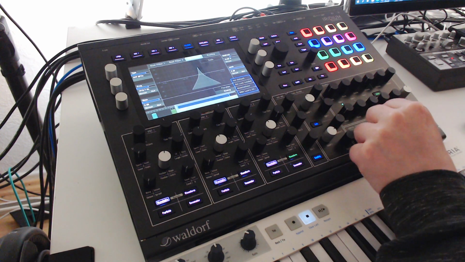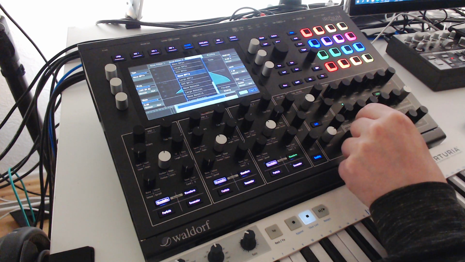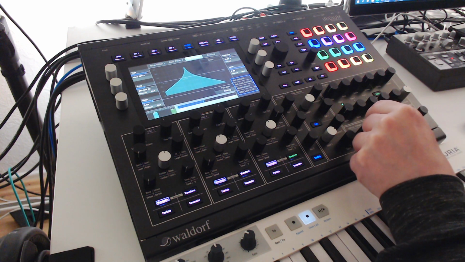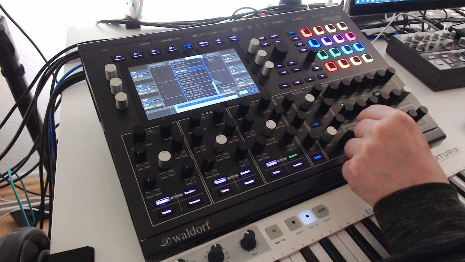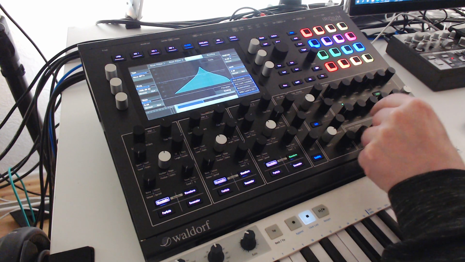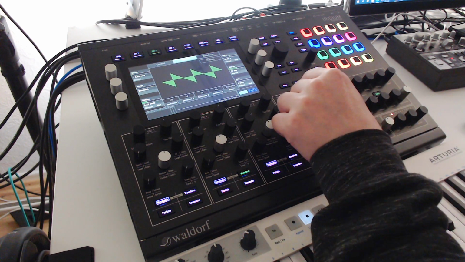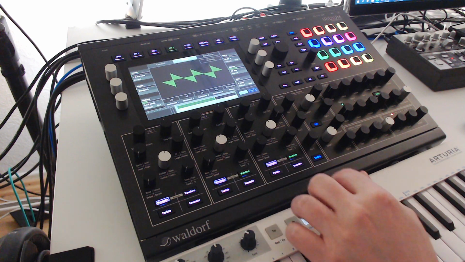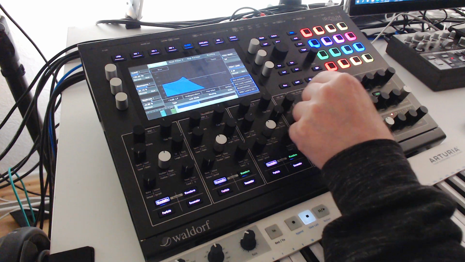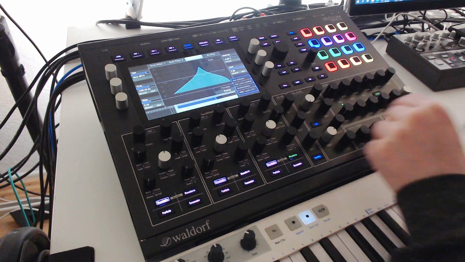Yeah, so I want this sound, maybe something more resonant even. 12 dB is better. So yeah, let's take this one and combine it with this sound. Okay, so let's just focus on this one here.